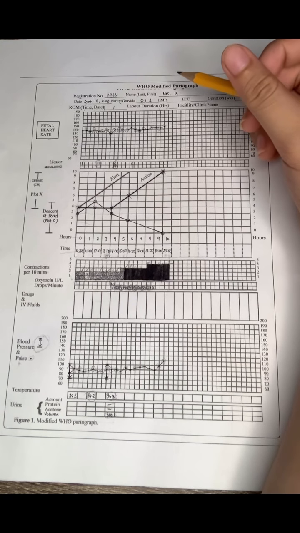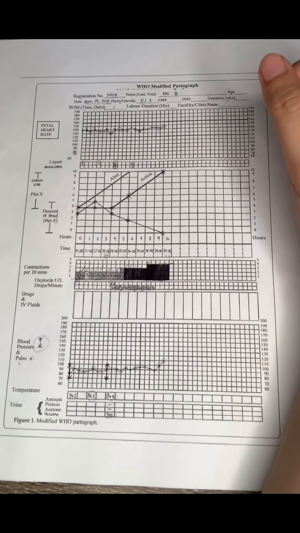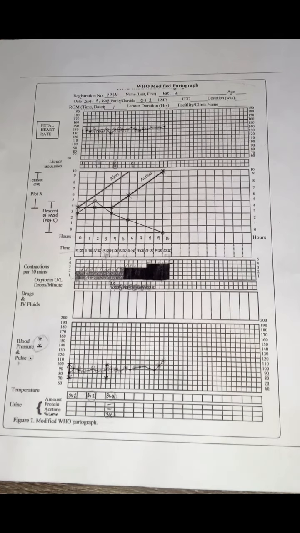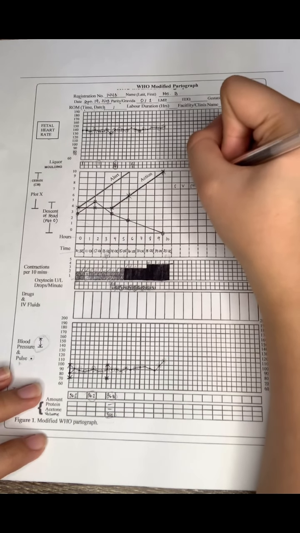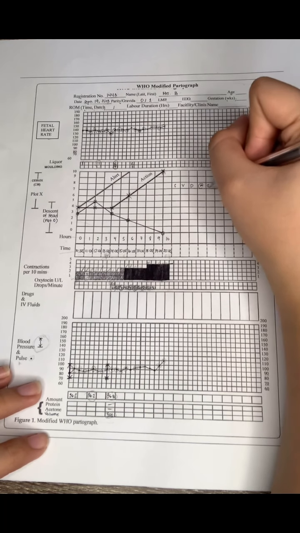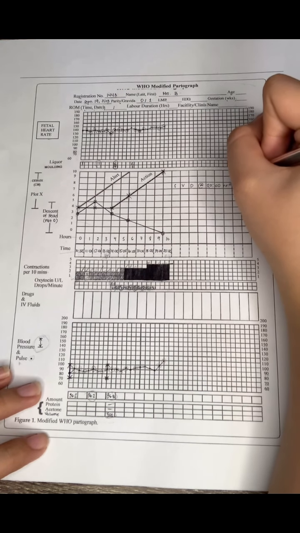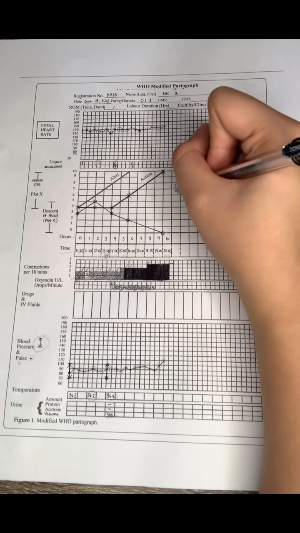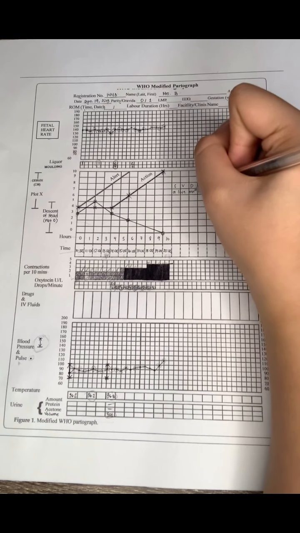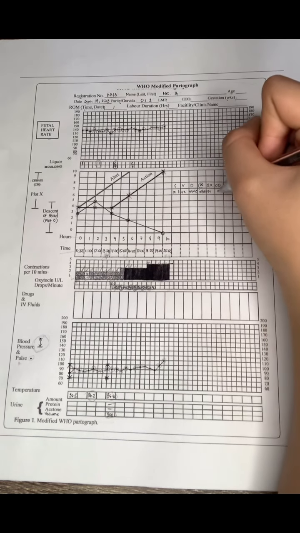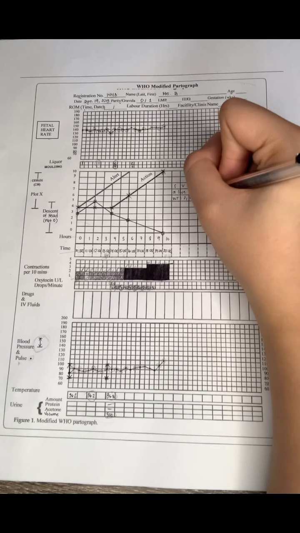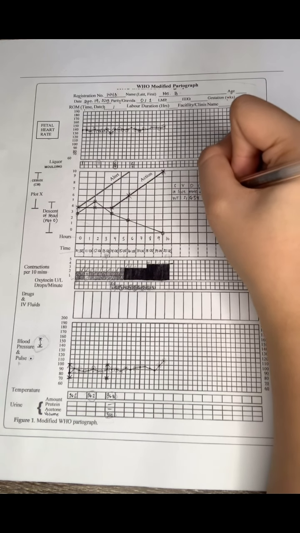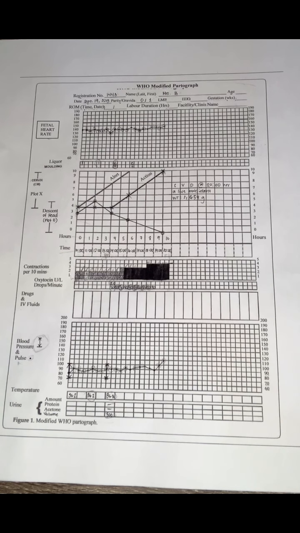per minute. Then spontaneous birth of a live male infant weighing 2,654 grams. So you can put here the spontaneous vaginal delivery at 20 hours. Then a live male infant with a weight of 2,654 grams. That's all. Thank you.